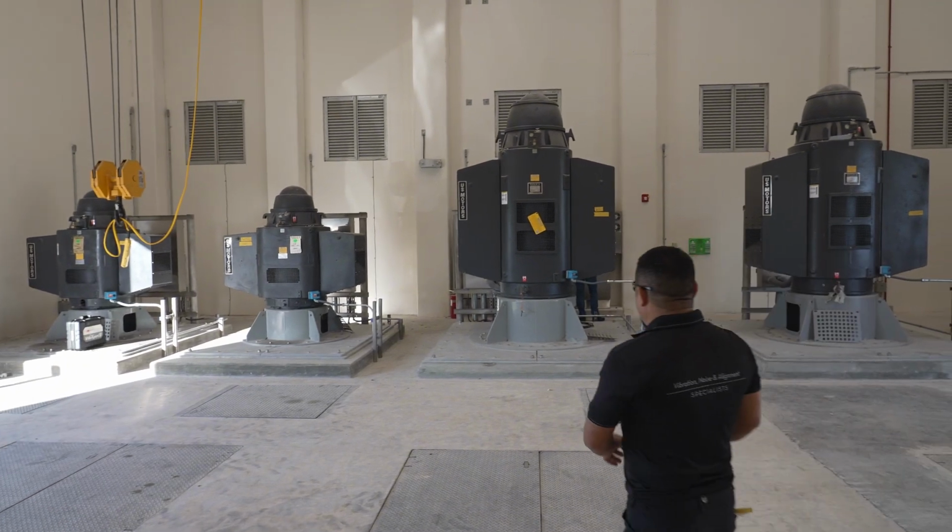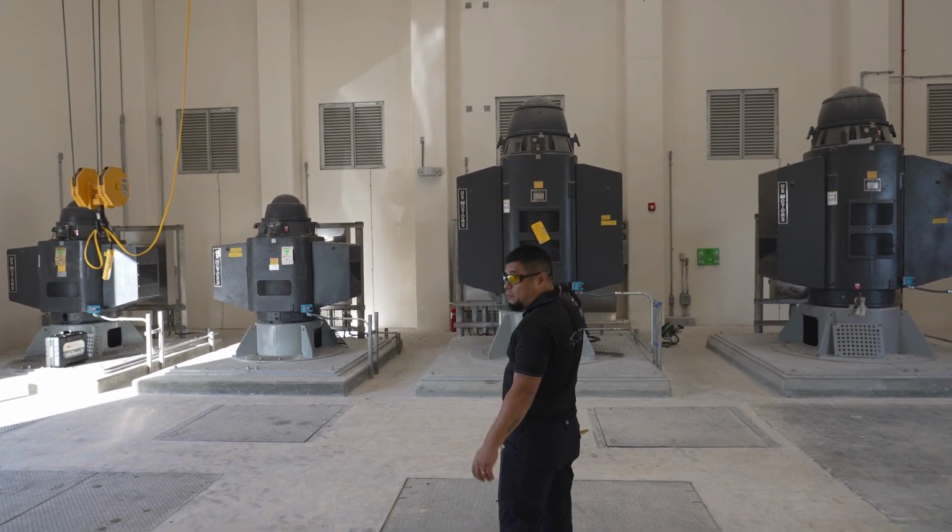So vibration analysis is a very powerful tool. The technology is incredibly powerful, but it's also important that you have an experienced analyst that knows the machinery and the different nuances of each machine.